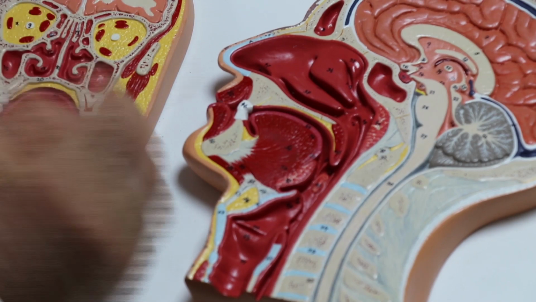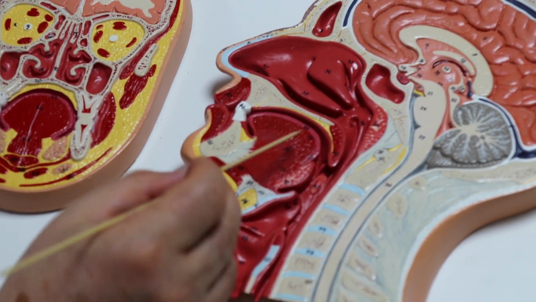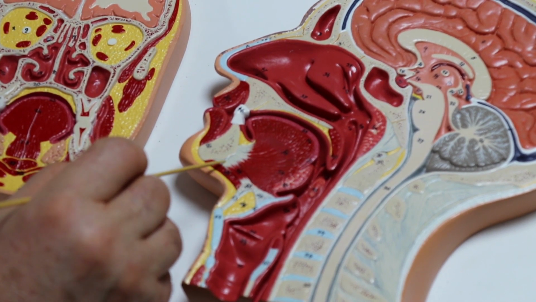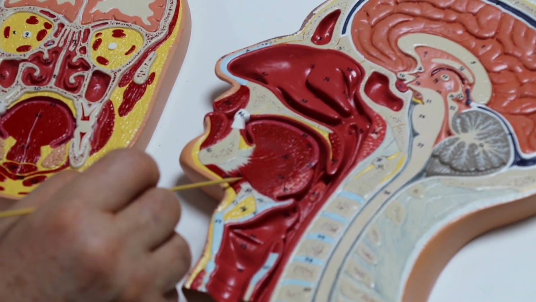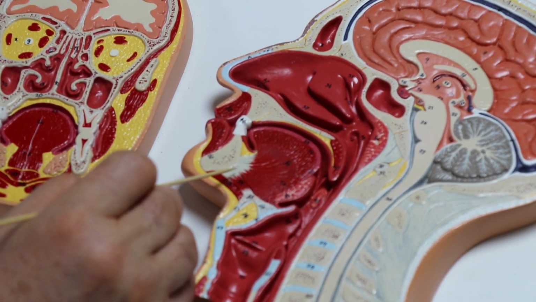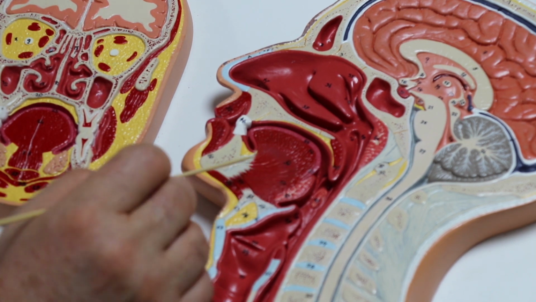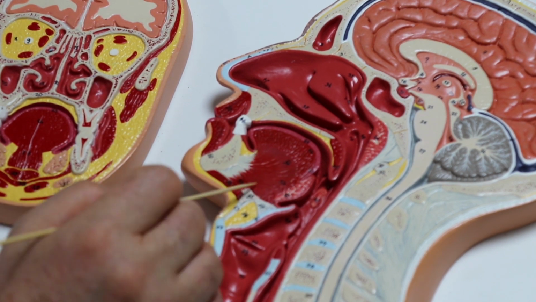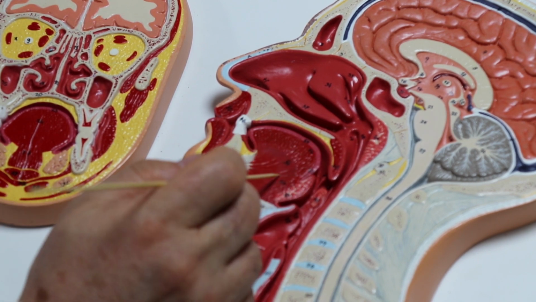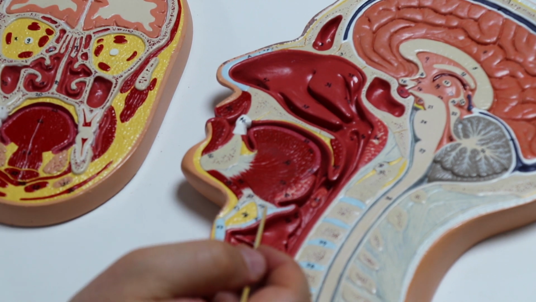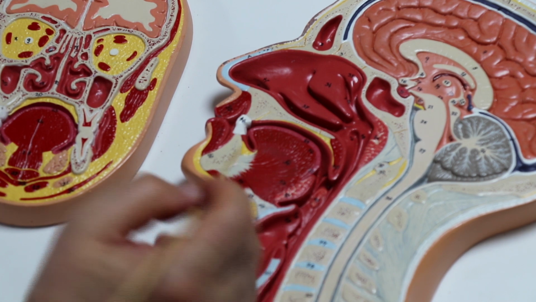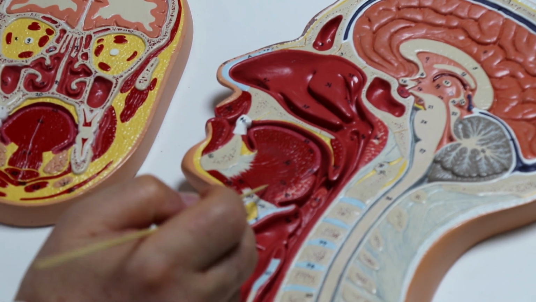And then we have extrinsic muscles. This is mylohyoid, which is not included. Geniohyoid is also not included. These two muscles are located in the floor of the oral cavity. We have genioglossus. This whole muscle here is the genioglossus muscle. Then we have palatoglossus, styloglossus, and hyoglossus. Hyoglossus is somewhere around here, but we don't see it here. This whole thing here is genioglossus.